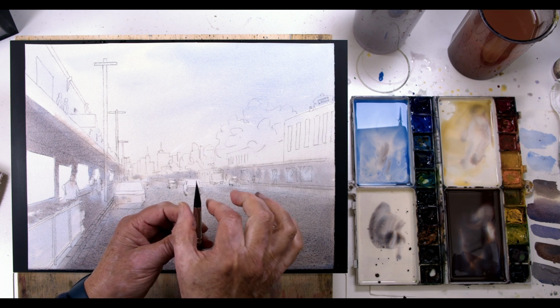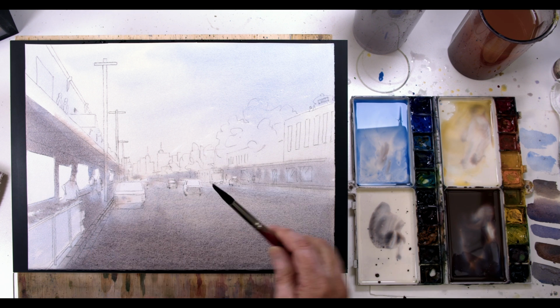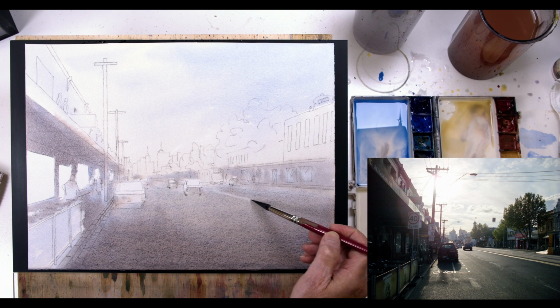Now, using a size 12 brush, cleaning all the paint out, squeezing it into quite a sharp shape, and I can use that to draw in, or hint at, some of the tram lines on the road.